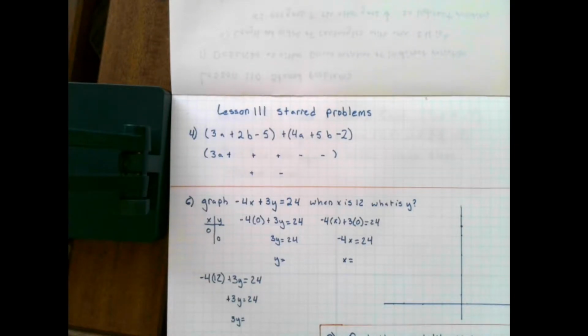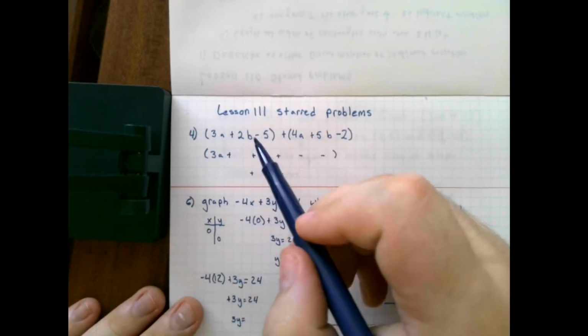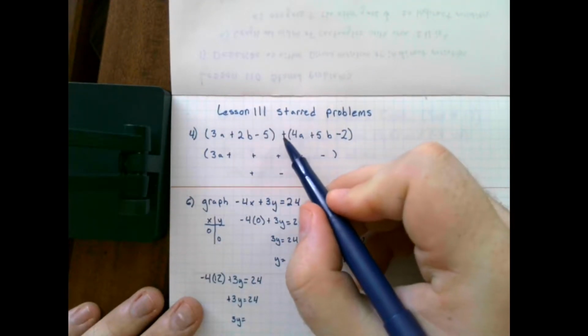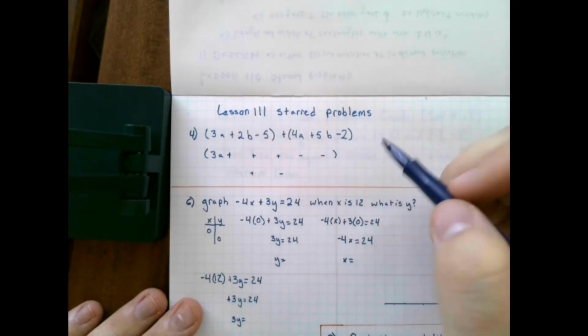Welcome to Saxon Math Course 3, Lesson 111, Starred Problems. Now, the first starred problem in Lesson 111 is question number 4. Question number 4 asks us to add 3a plus 2b minus 5 plus 4a plus 5b minus 2.